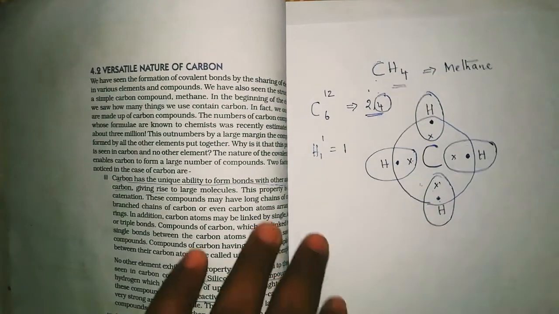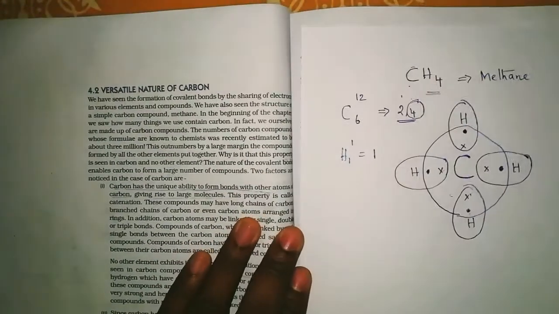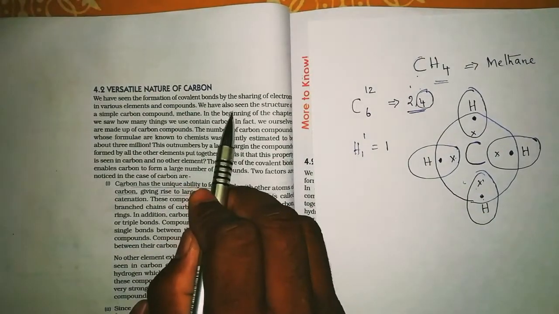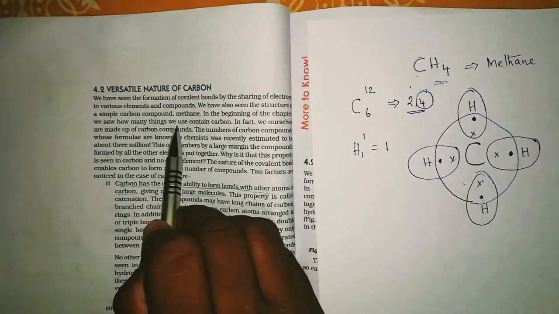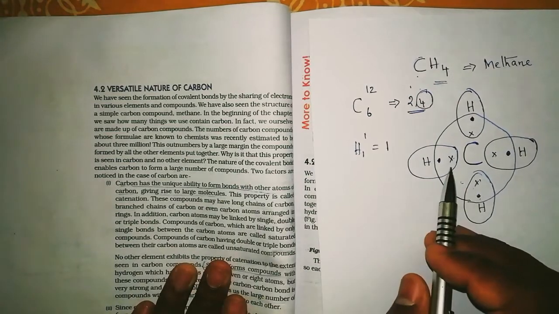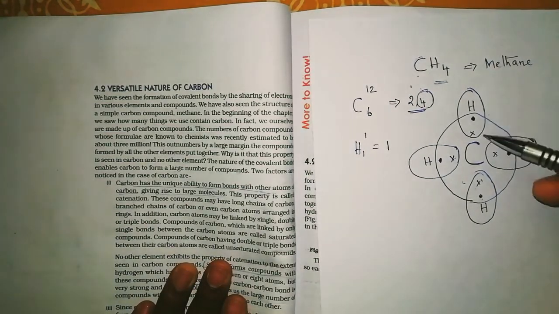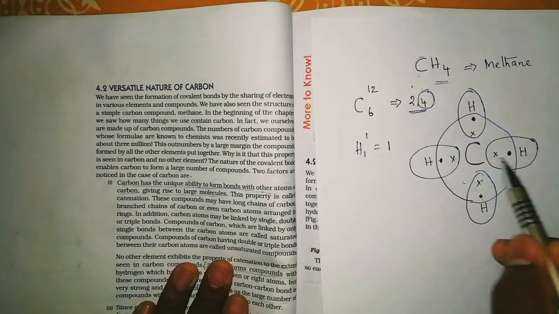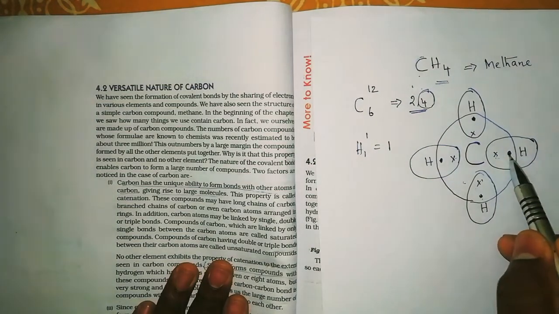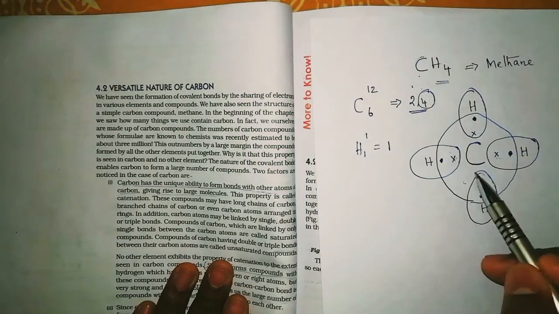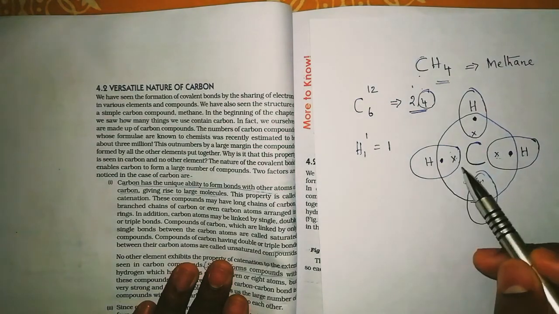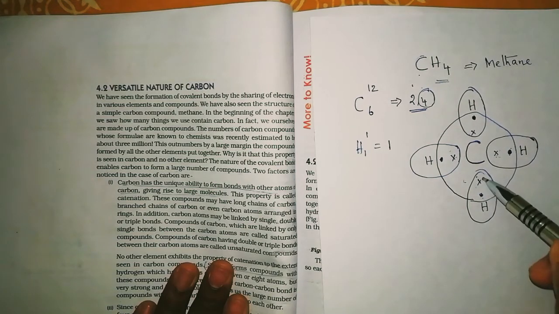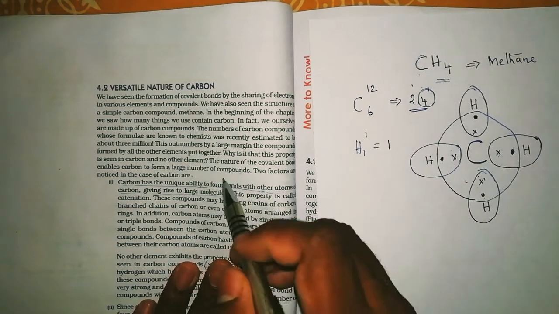You can see this is the structure of methane. So we have seen the structure of a simple compound, methane. Here what is happening is they are sharing their electrons. Carbon is sharing its electrons with hydrogen, and hydrogen is also sharing its electron with carbon. Do you understand this? This is what is happening: sharing.